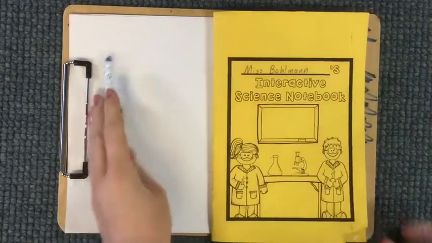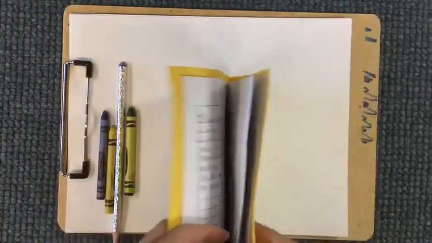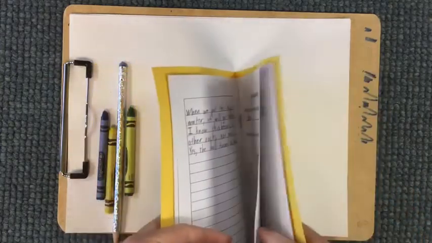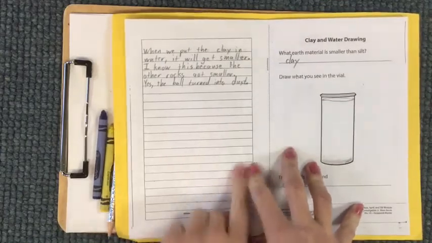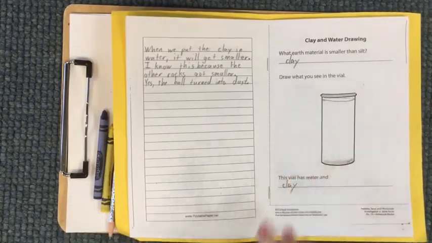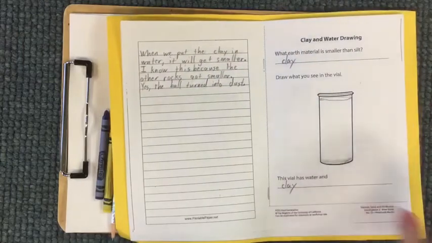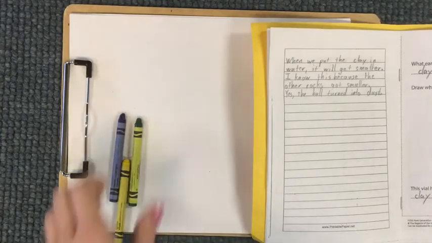Okay, then you will also need a piece of paper, but if you don't have a piece of paper, you can draw in this part of your science notebook. So this is what we've been working on, clay and water drawing, and we're just going to draw a landform dinosaur here. So I'm going to do it both places so you can see what it would look like.